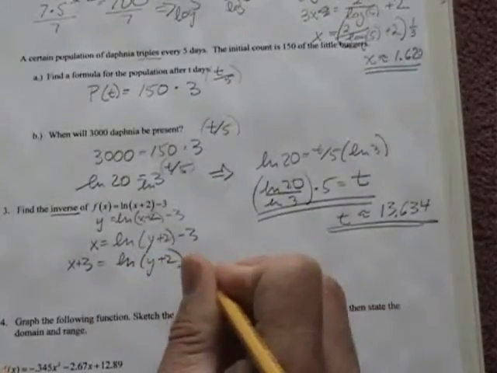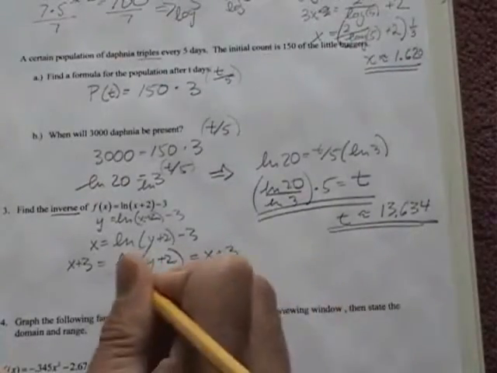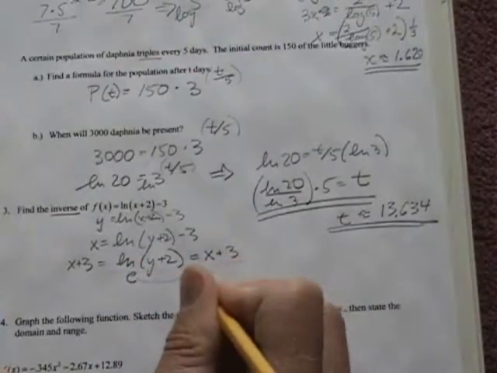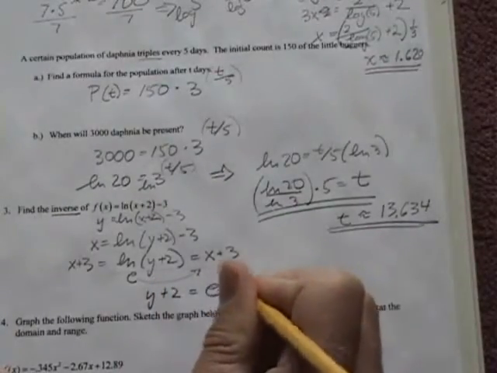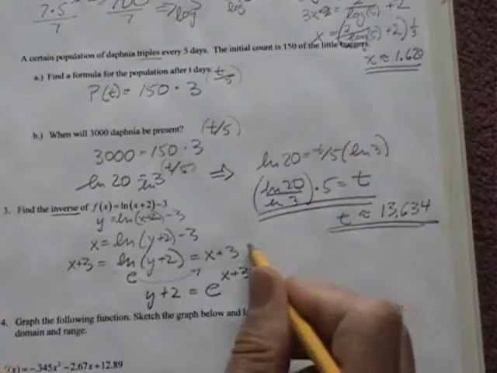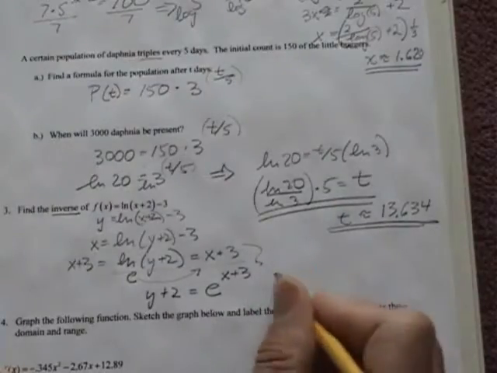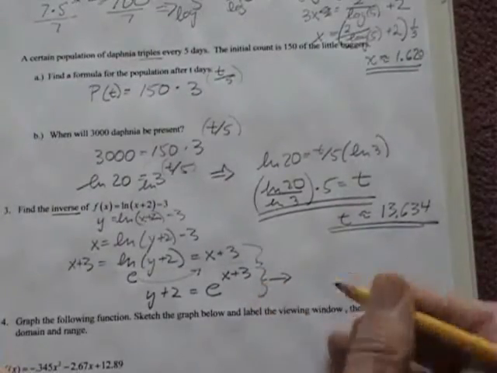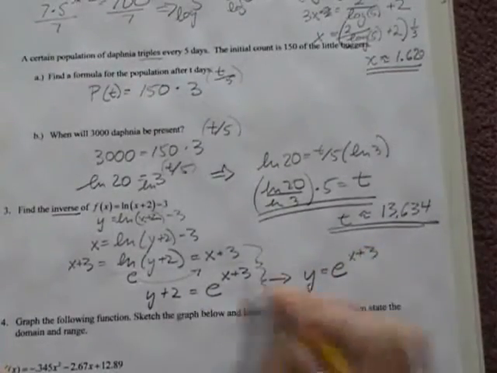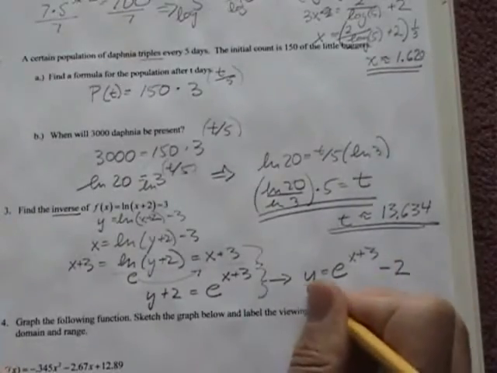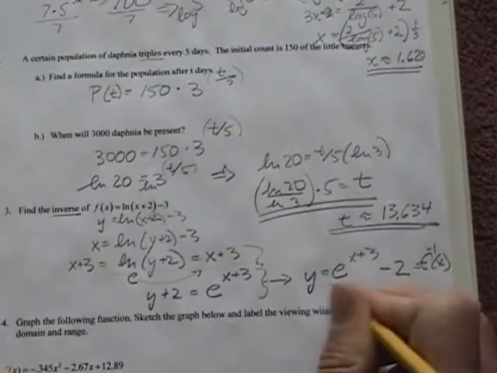I kind of like doing this from left to right, so I'm going to write it over here again. I can remember that this is base e, and if I bring this over with my arrow rule, I can write y plus 2 is equal to e raised to the x plus 3. Again, this is just our definition of what a logarithm is, written out of logarithmic form into exponential form. So then y equals e to the x plus 3, minus 2, and that is my inverse function, f to the minus 1 of x. So there it is.